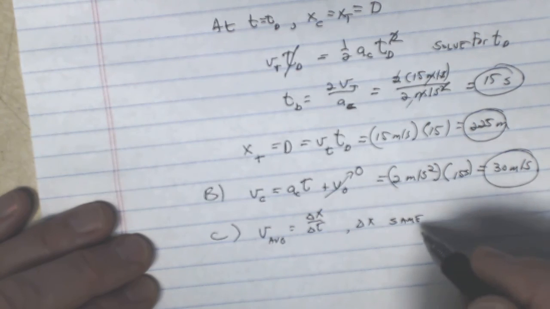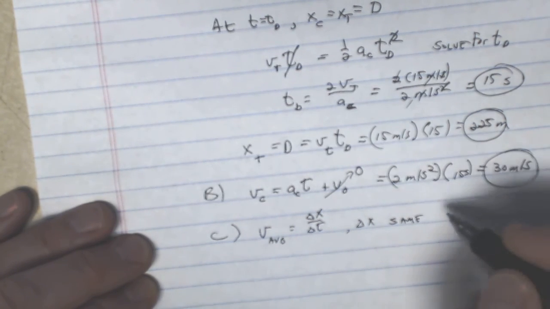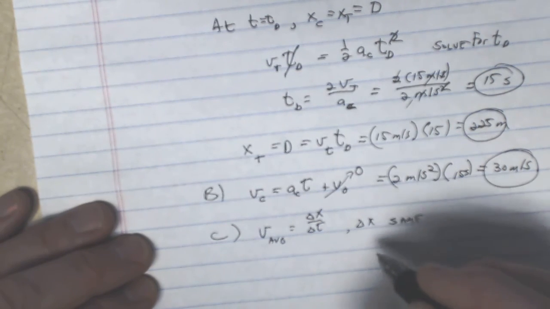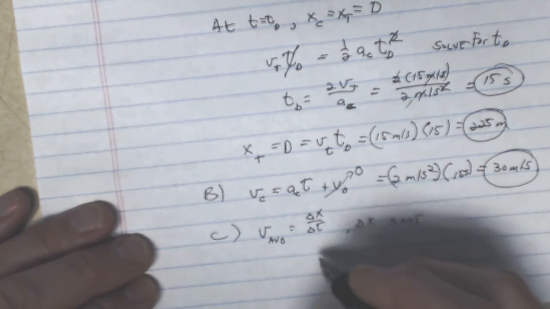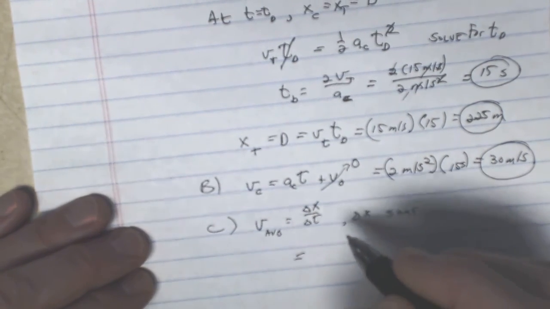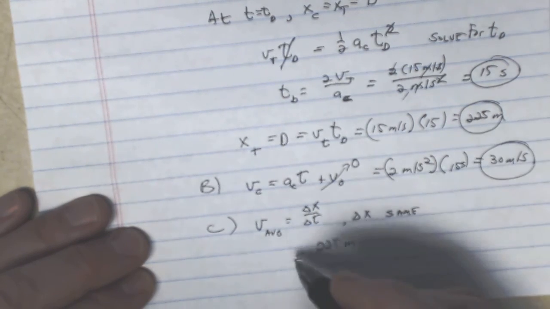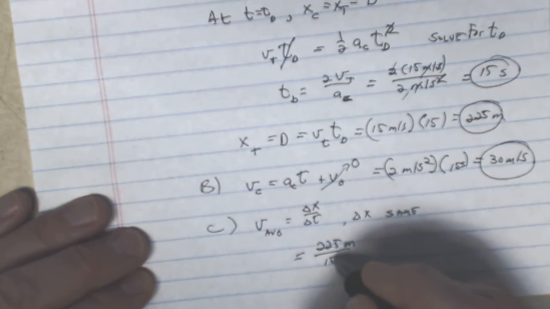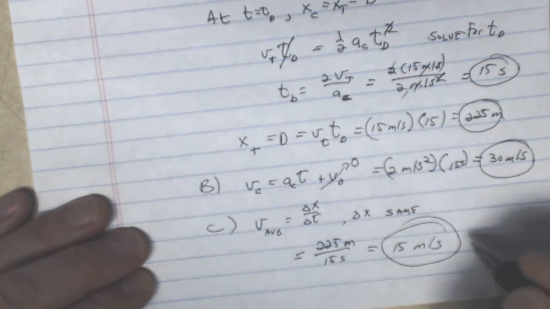They've both moved the same distance from the traffic light to the point where they pass each other, so if it's the same for both, then neither one has the higher average speed. They both have the same average speed. And if you want to work out the value, that'll just be the distance they've traveled, 225 meters from part A, and they've done that in 15 seconds, and that's 15 meters per second. Done.